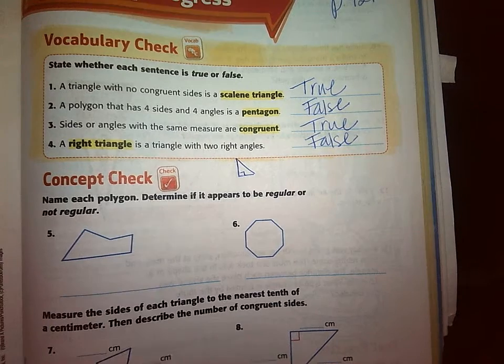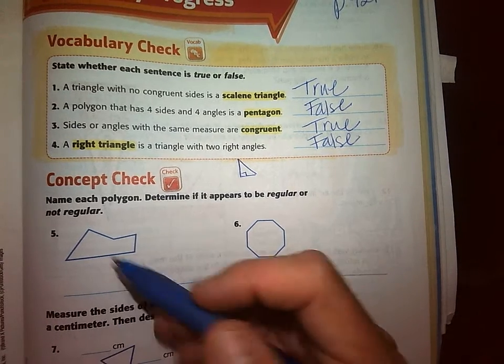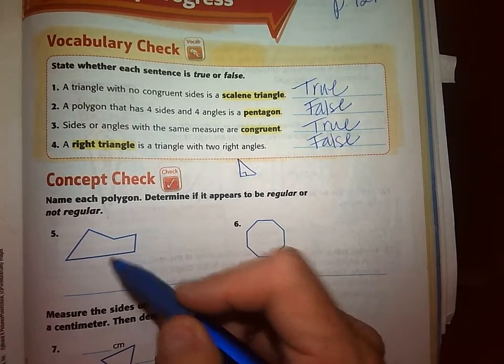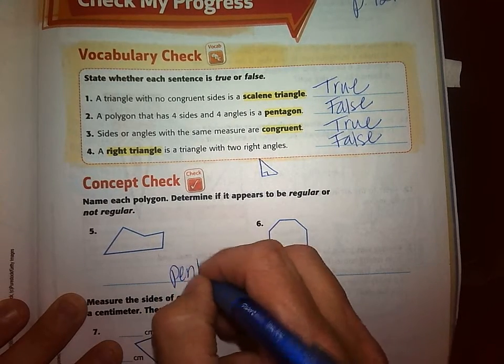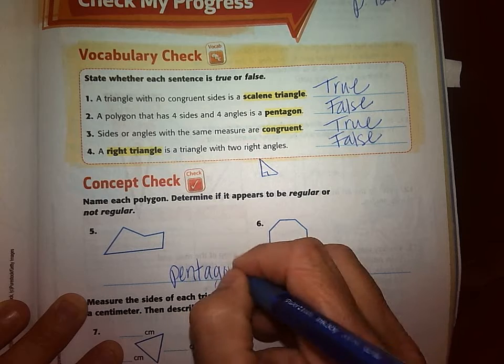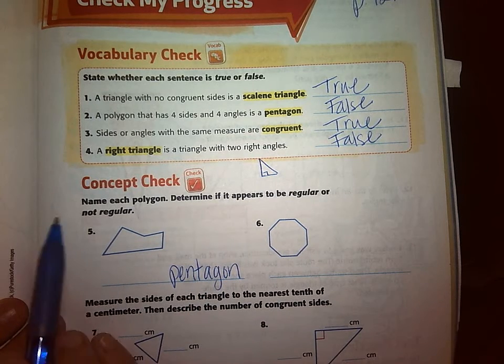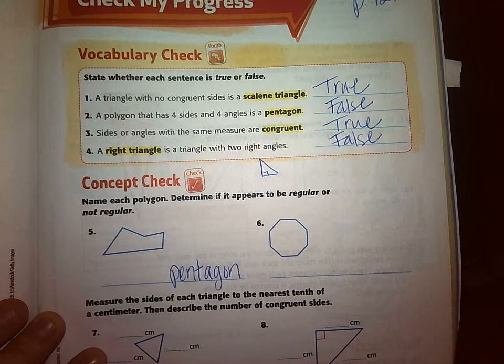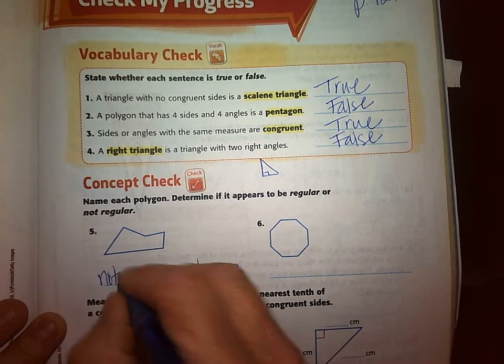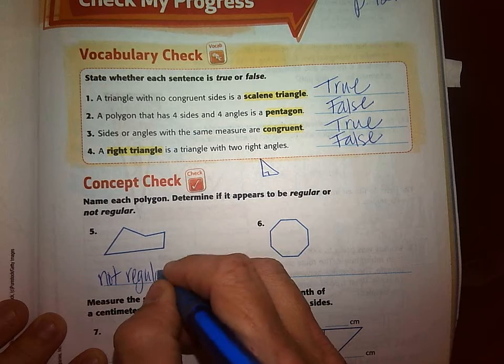Okay, we're going to take a look here and name each polygon and see if it's regular. So this has 1, 2, 3, 4, 5 sides. So this is a pentagon, but is it regular or not regular? And remember, it's not regular if the sides are different lengths or the angles are different. So it's a not regular pentagon.